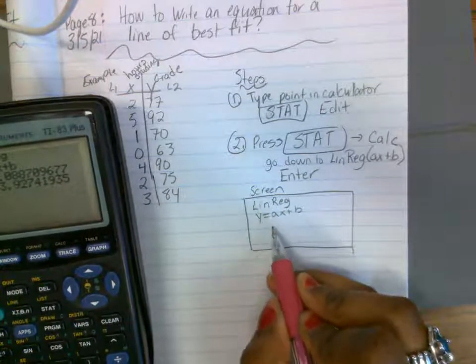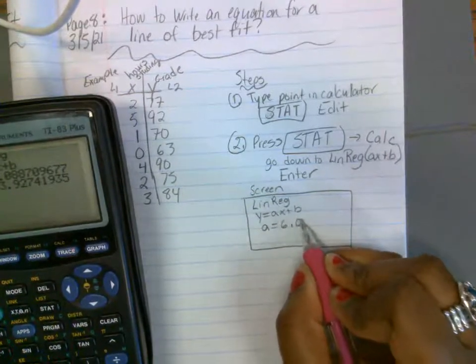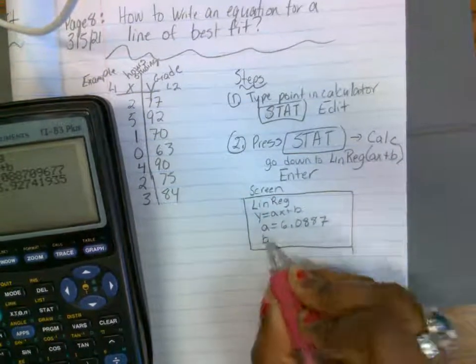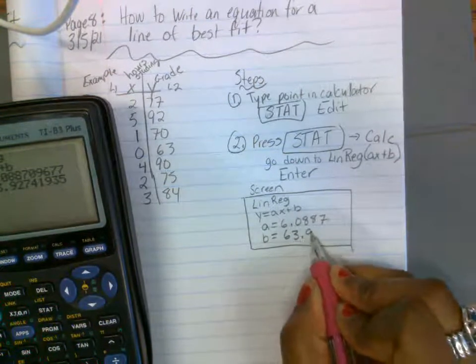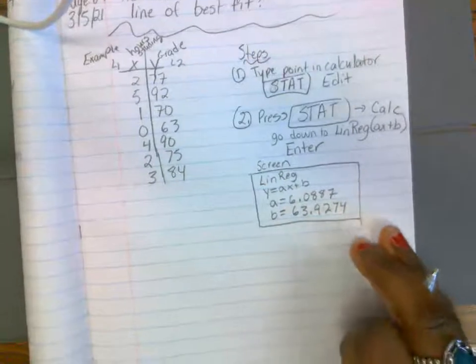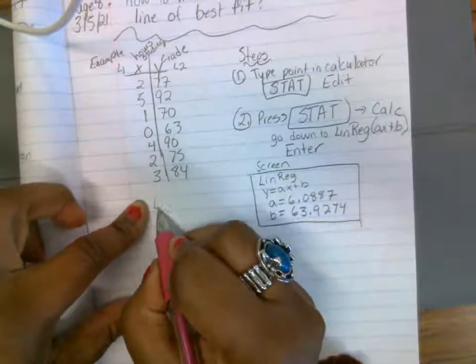And then they tell you what your a is. They got 6.0887 and some change, okay? And they'll tell you what your b is. They say that b is 63.9274 and some change. So this is what you write as your equation. This is going to be your line of best fit.